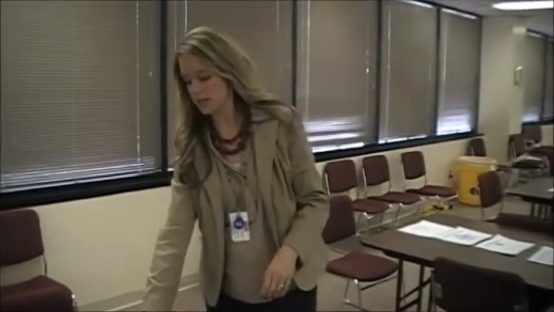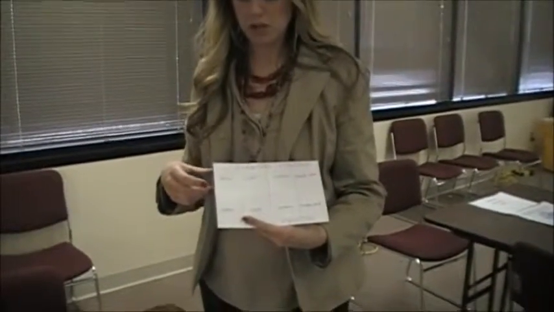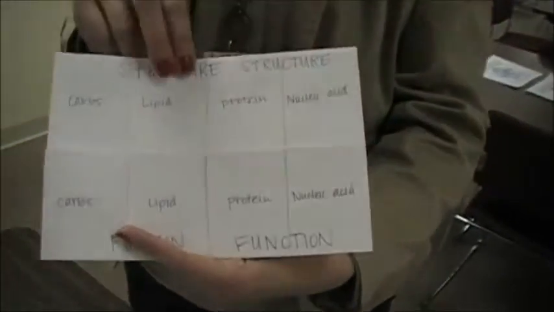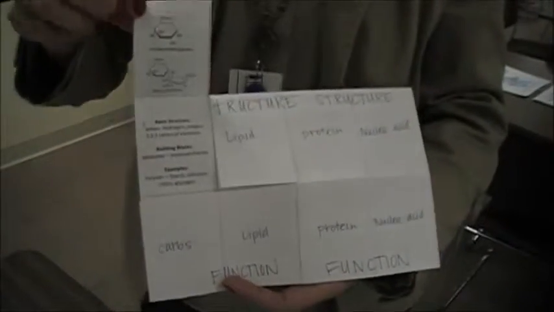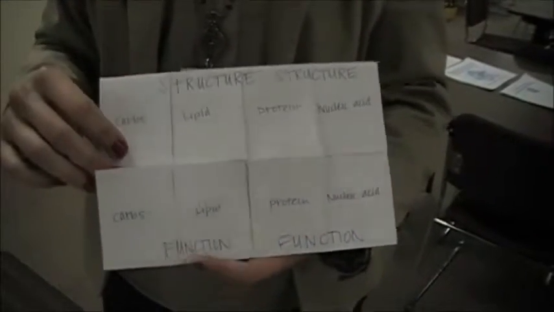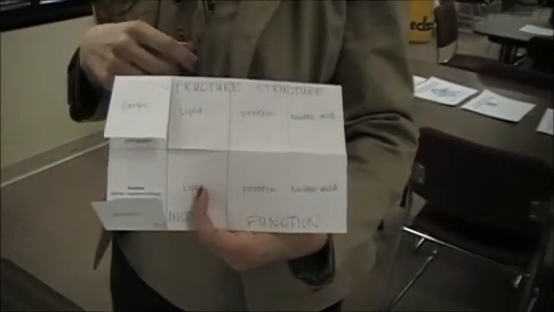Okay, last but not least, we have Station 4, which is biomolecules, and this is notoriously hard for students to understand. So what I've done is I've created a graphic organizer for them, because they need to know the structure and function of biomolecules. So we have the 4 different biomolecules. On top is the structure, and on bottom is the function. All students do is flip open the graphic organizer, and they have the structure on top and the function on bottom for carbohydrates in this case, and lipids, proteins, and nucleic acids.